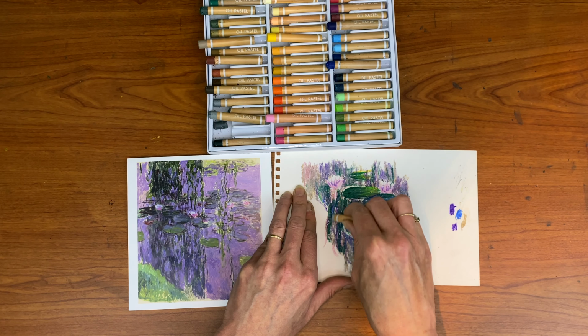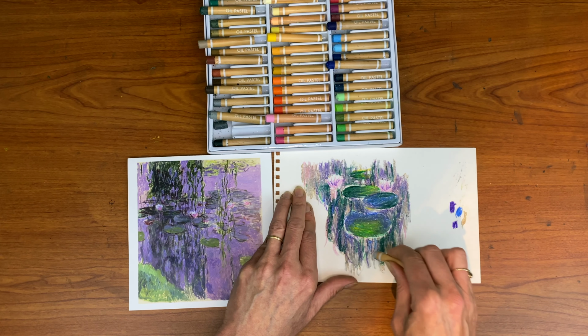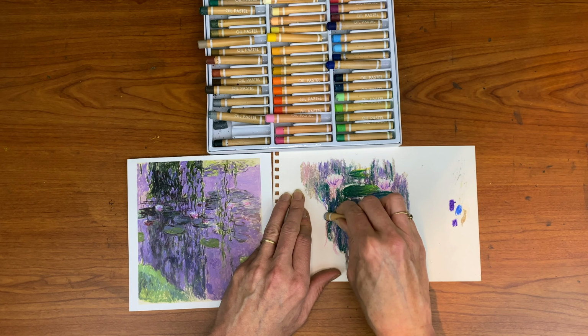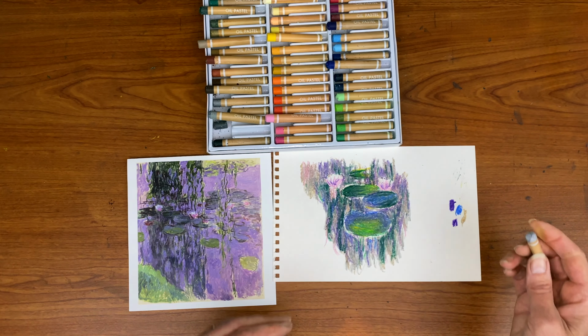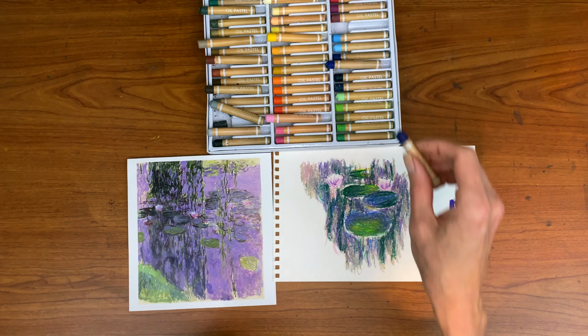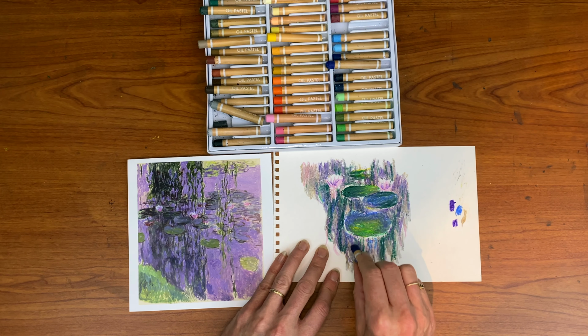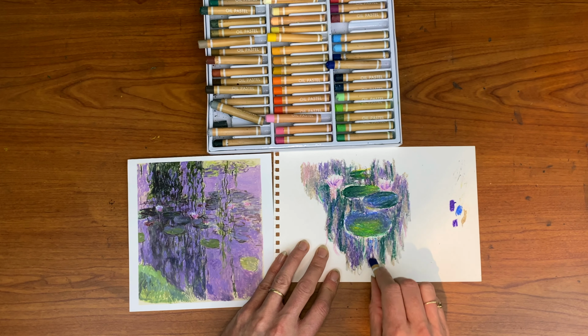And the whole time I'm doing this, I'm staying kind of wiggly. So I'm trying not to get straight, beautiful lines. We want it to be very fluid so that we're recreating this sense of motion. And indeed, I do want to put in more purple down here. So I'm going to do that.